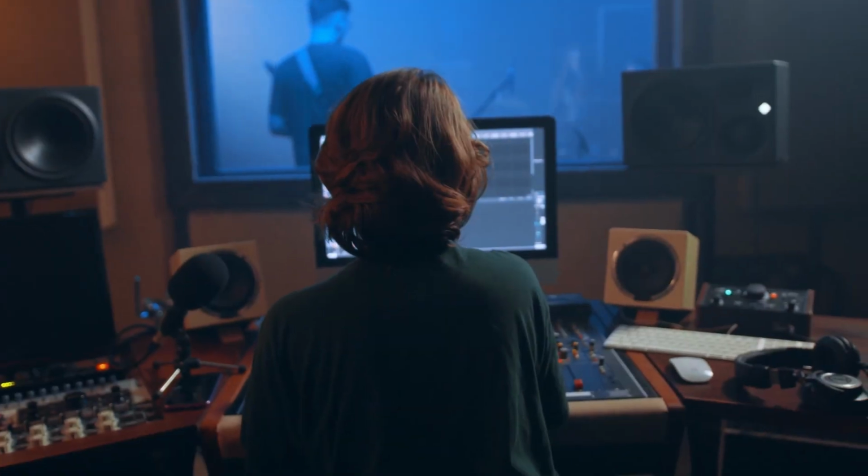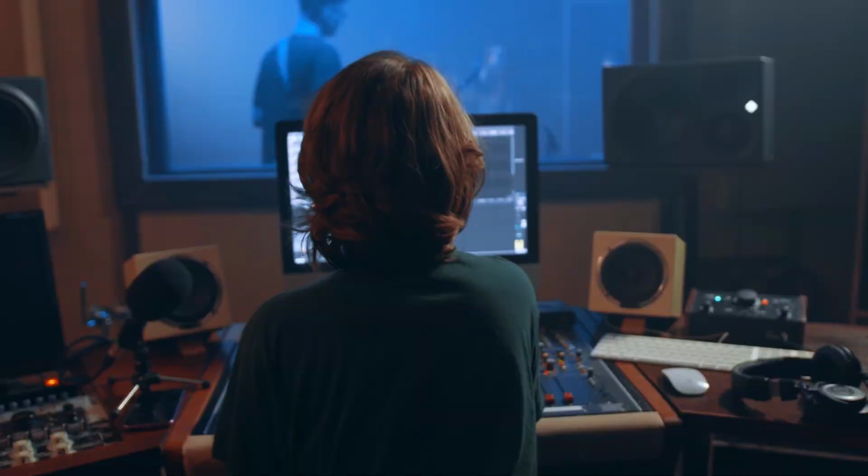Mid-side processing isn't real, but I'm going to show you how you could use this tactic to get your mixes to sound wider than they actually are.